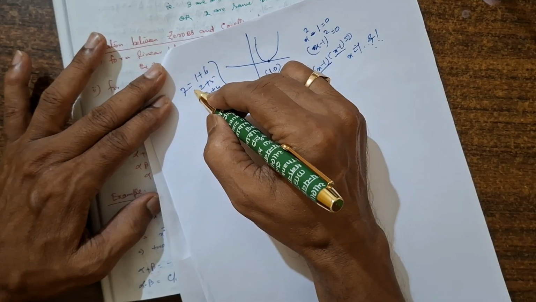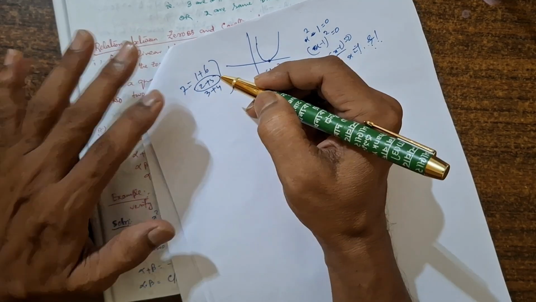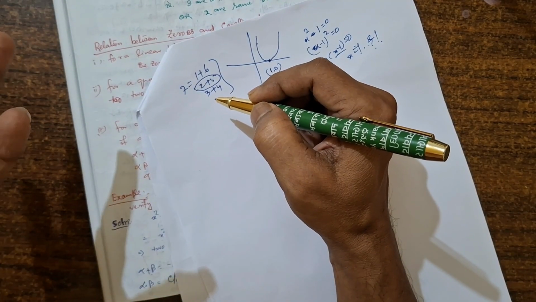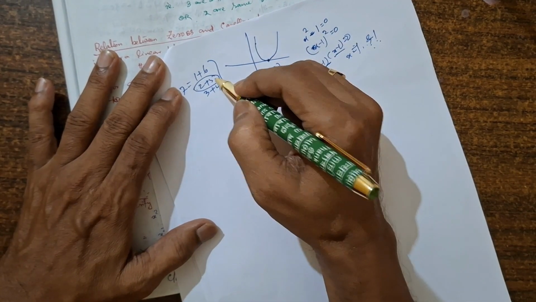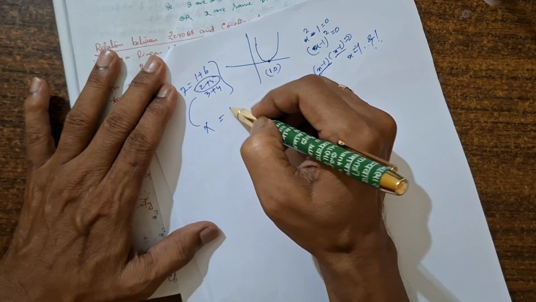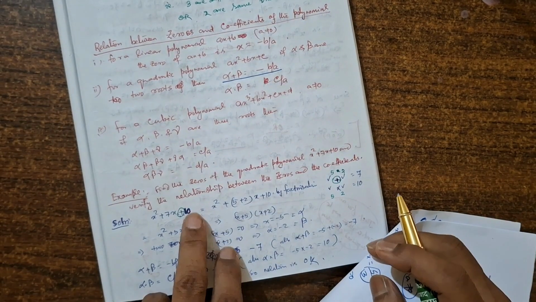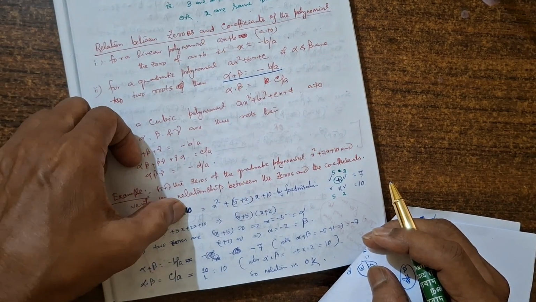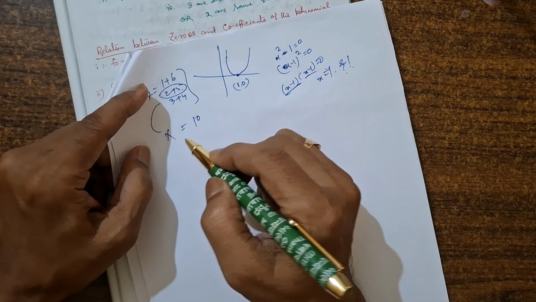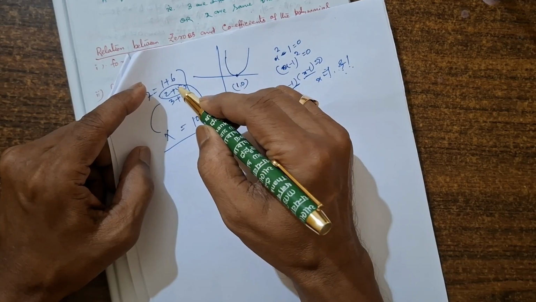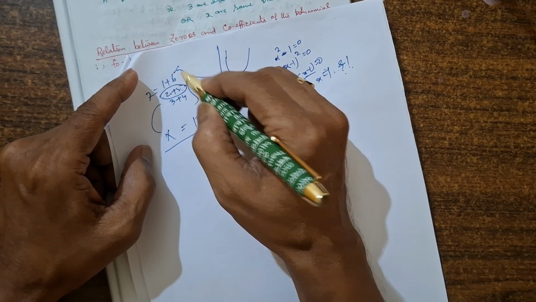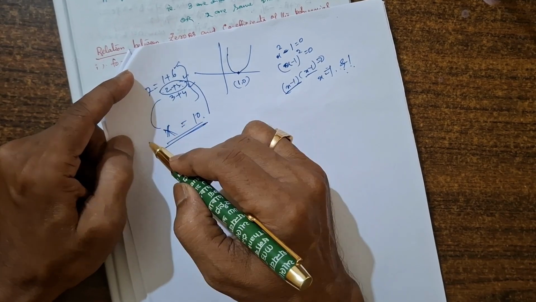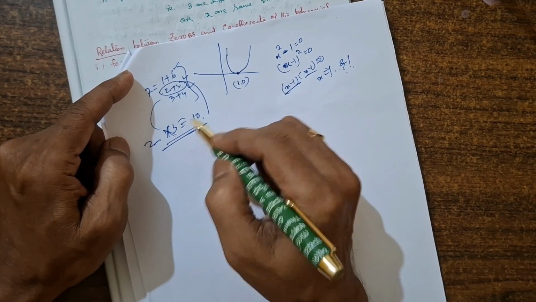But in which way will we factorize, we break up 7 so that it can be factorized, because our product is 10. The product is 10, this is the product alpha beta, c by a, this 10. So 5 plus 2 is 7. Out of these 3, which one will satisfy this? The product will be 10, only 2 and 5.